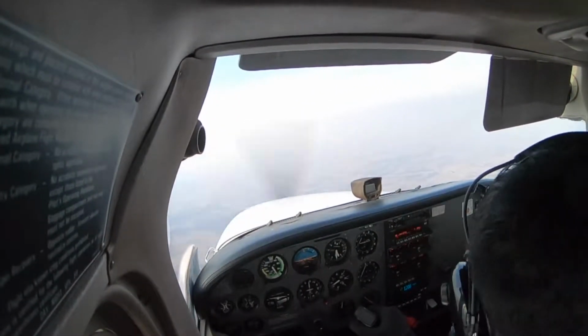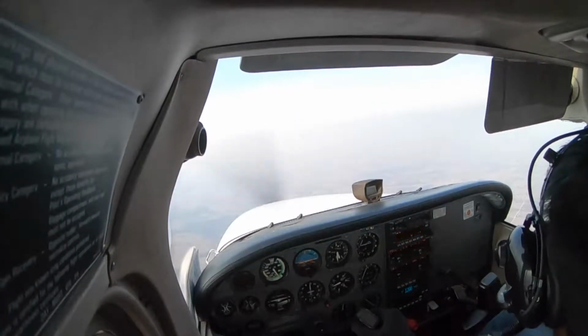Iowa City traffic, Conquest 345, Tango Papa is off runway 25, right hand turn out, departing the area to the north. Iowa City traffic.